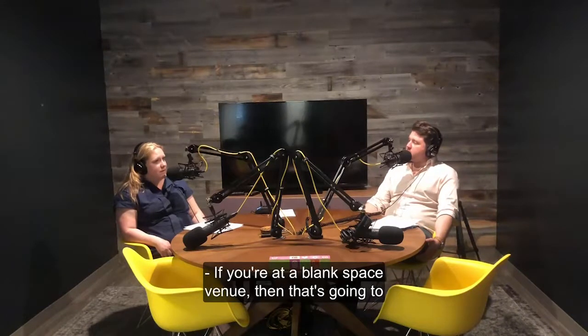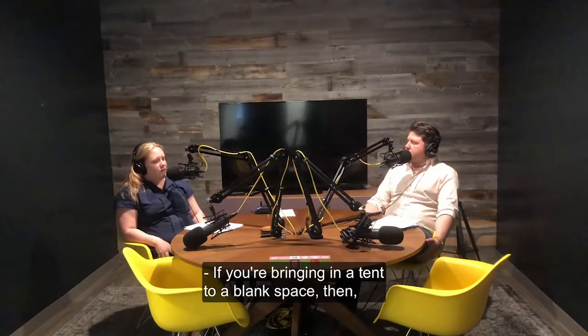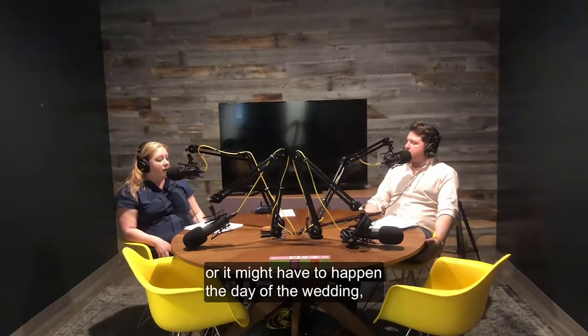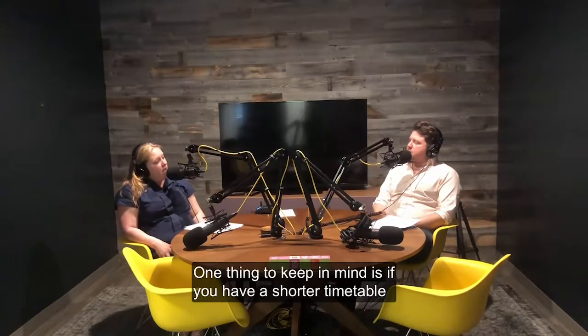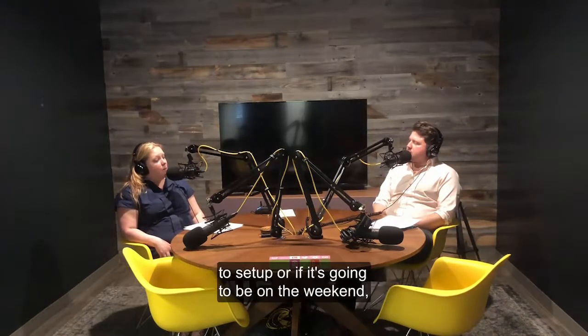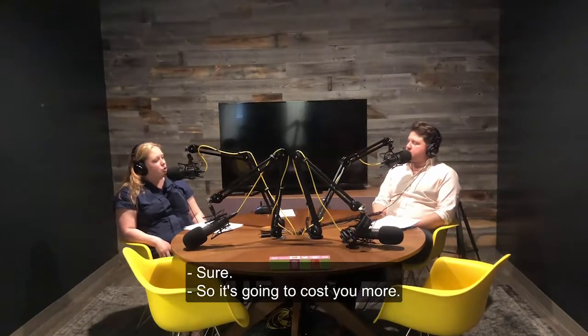If you're at a blank space venue, then that's going to be different, right? Right. If you're bringing in a tent to a blank space, then it might have to happen on Friday, or it might have to happen the day of the wedding on Saturday if you're having a traditional Saturday wedding. One thing to keep in mind is if you have a shorter timetable to set up, or if it's going to be on the weekends, you're typically paying a premium for that service. So it's going to cost you more.